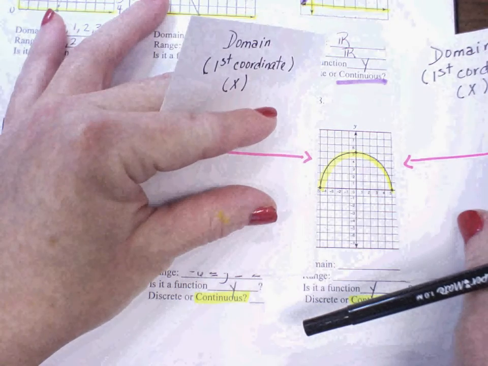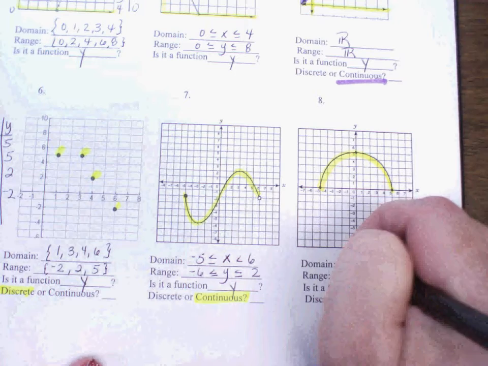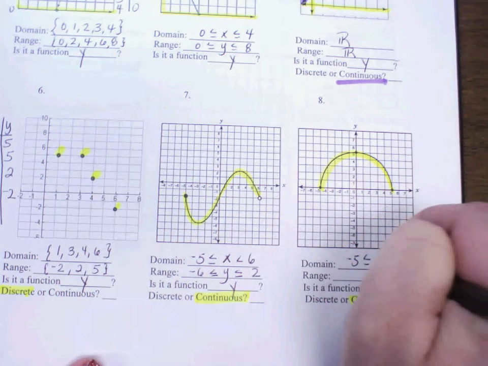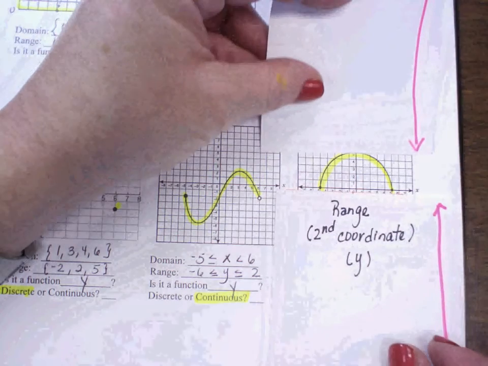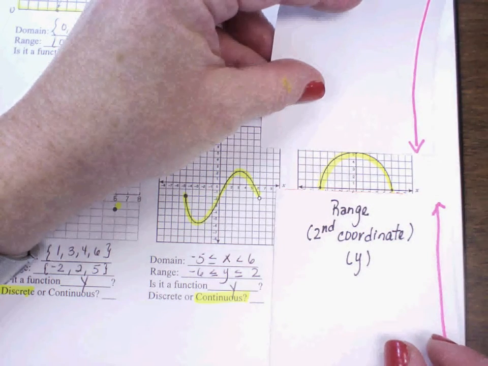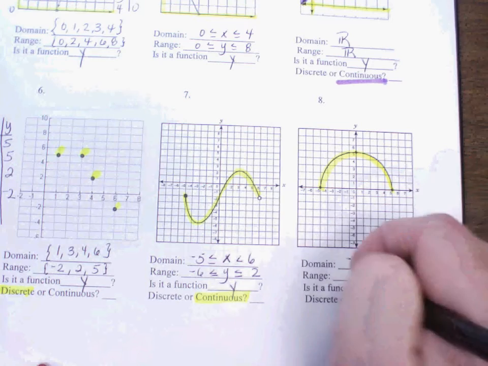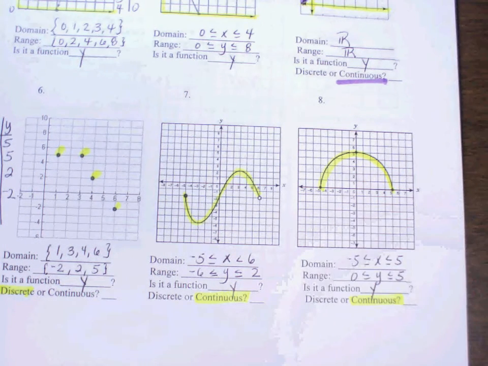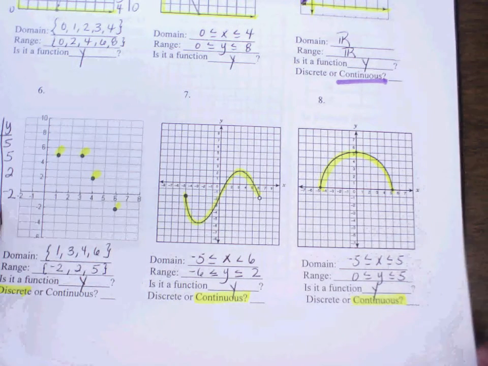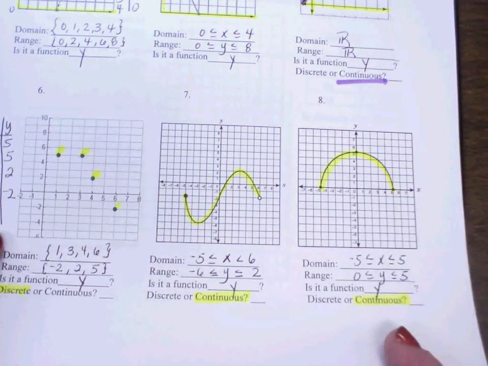Let's do the domain. Negative 5 to positive 5, and it has circle dots, so it includes both of them, right? What about range? 0 to 5. Very good, and it includes both of them. Good job. Are we good with this? Alrighty, let's go to the back.